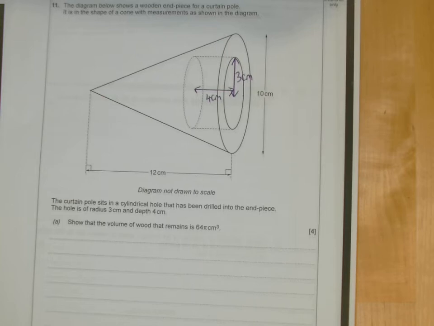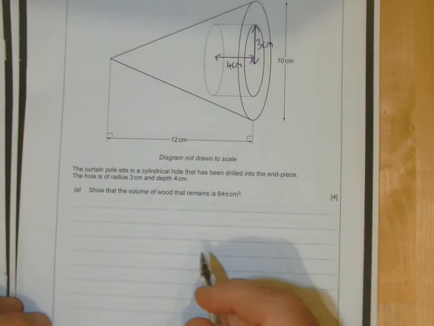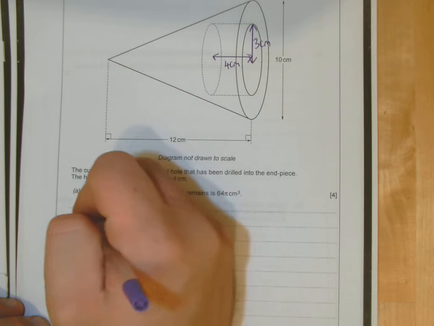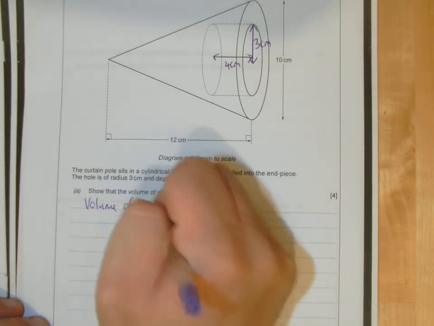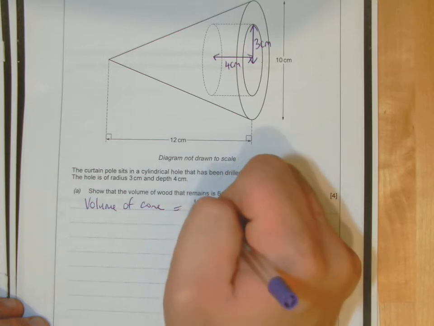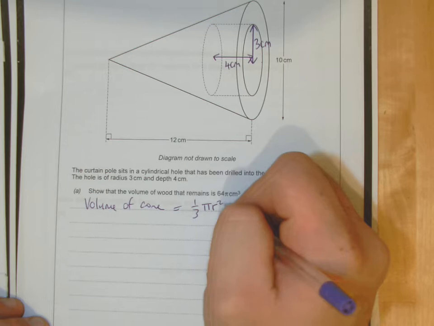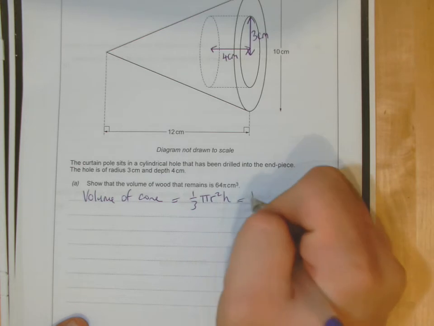Show that the volume of the wood that remains is 64 pi centimeters cubed. So we've got a cone and the cylinder's cut out, right? So you simply need to use the formulas for both. So the volume of the cone, which is given to us on page 2, is 1/3 pi r squared h, and in this case then it will be 1/3.